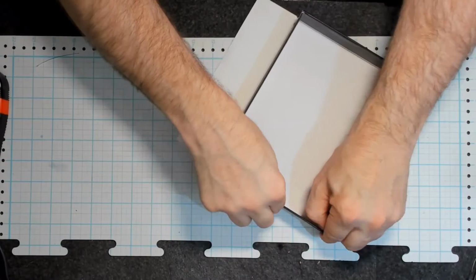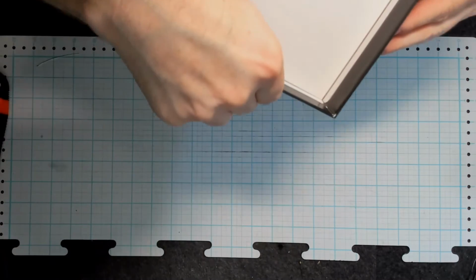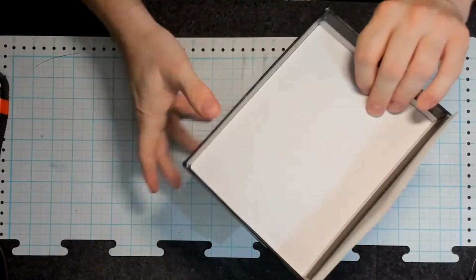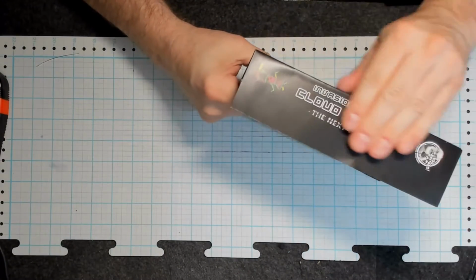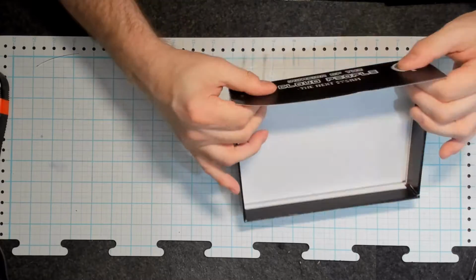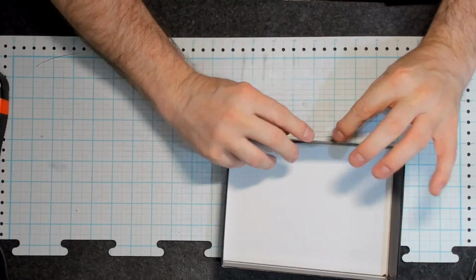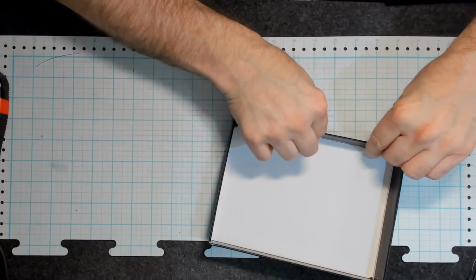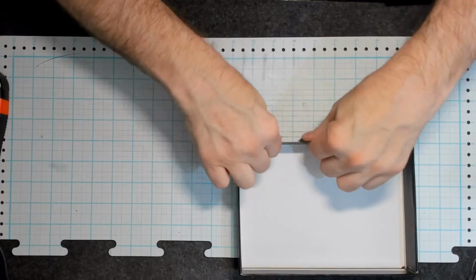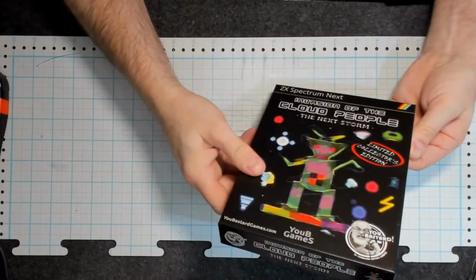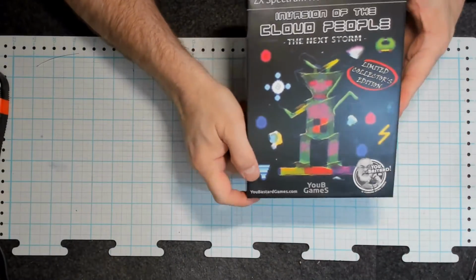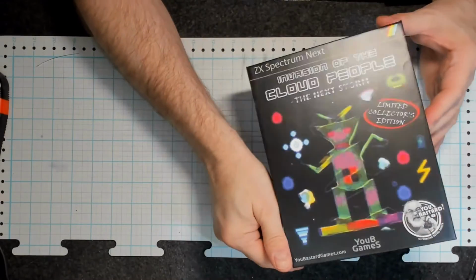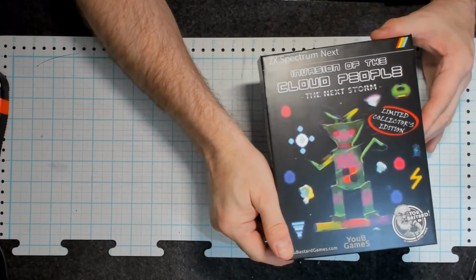So the inside corners might look a bit ragged, but that's nothing too serious. All right, and then fold down our last edge here. And there we go. We have our completed box top. Looks pretty cool, I think.